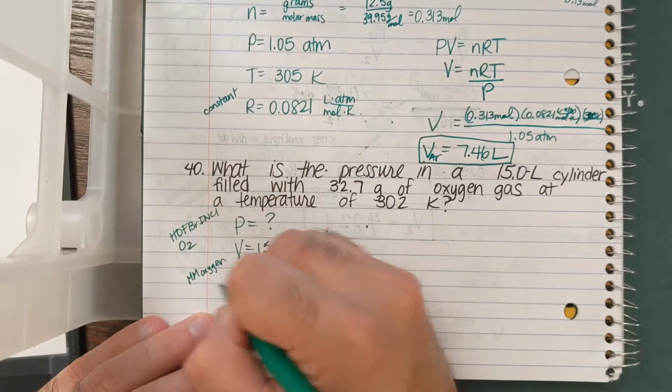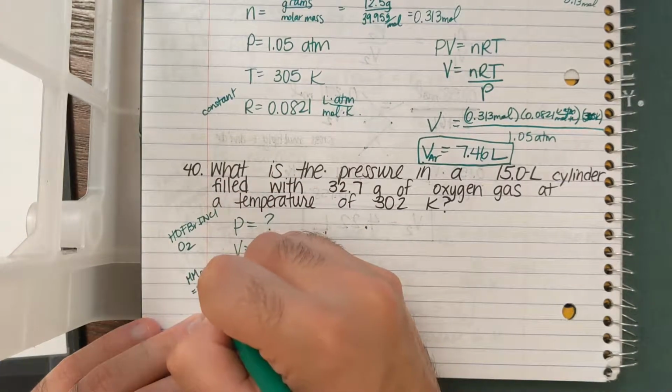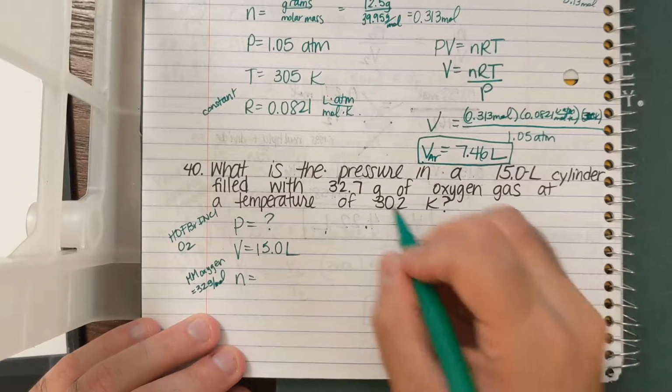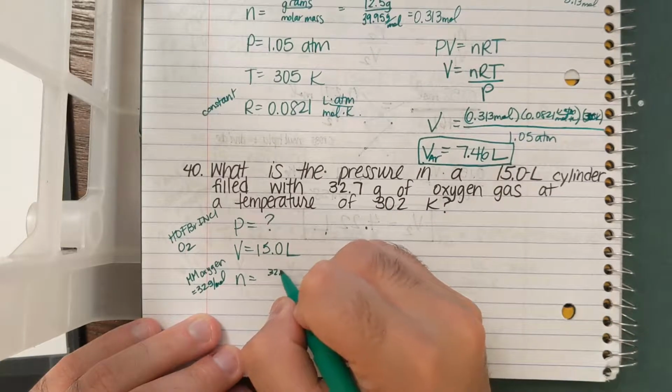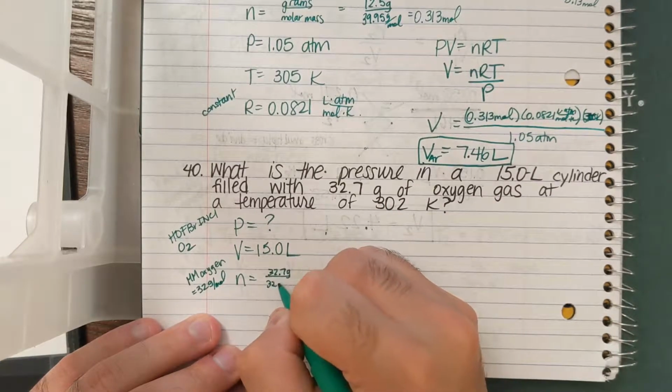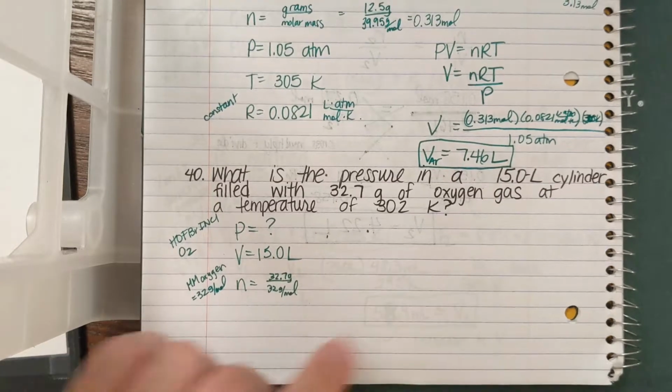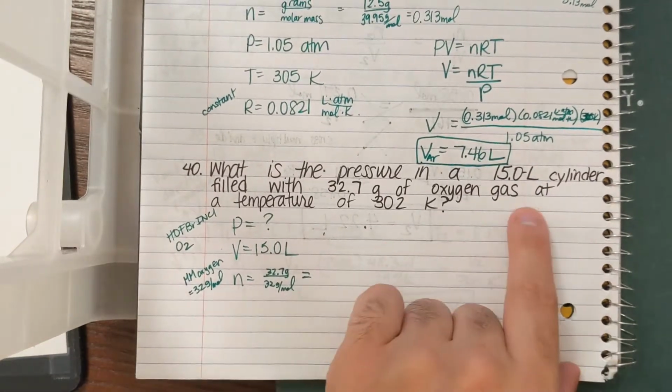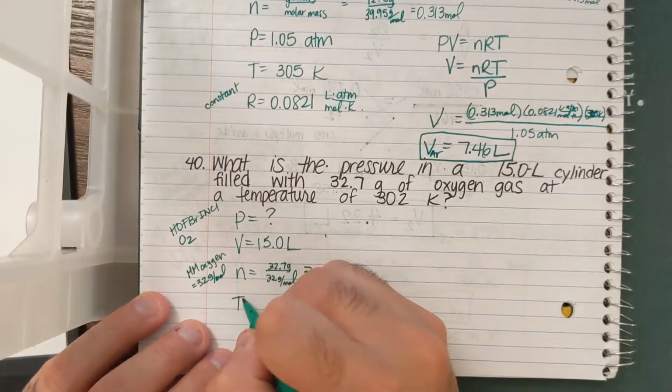So oxygen is actually O2, which is 32 grams per mole. So if I want to get the moles, it'll be 32.7 grams over 32 grams per mole, and you could do that math. The temperature is 302 Kelvin.